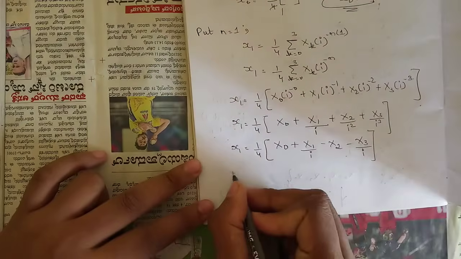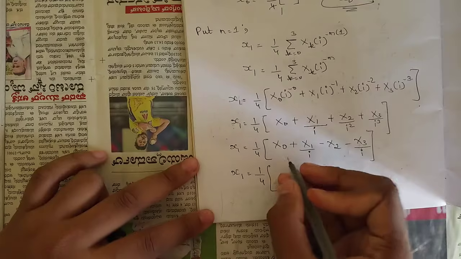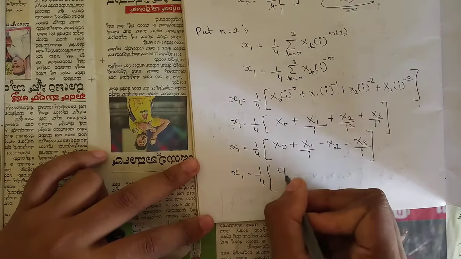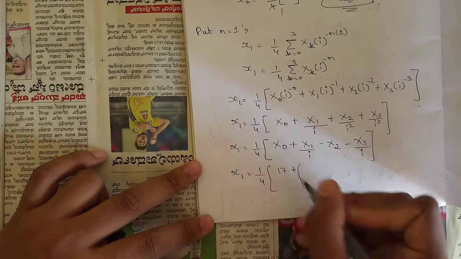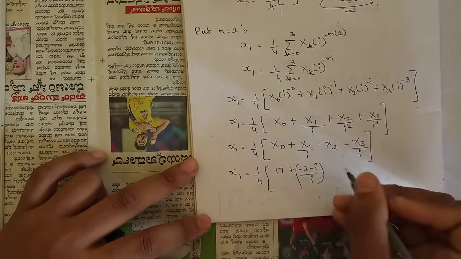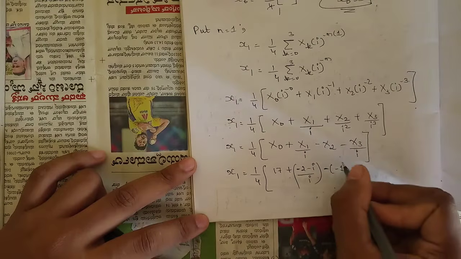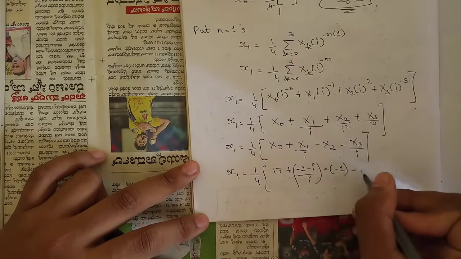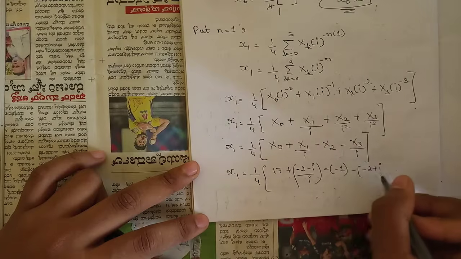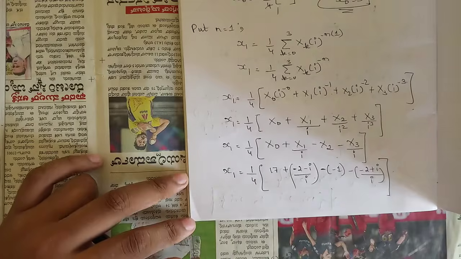Yeah. So now substitute the values for x0, x1, x2 and x3 again. x naught is 17 plus minus 2 minus 2i by i, minus of minus 1, right, minus 2 plus i by i. So now we need to solve this.